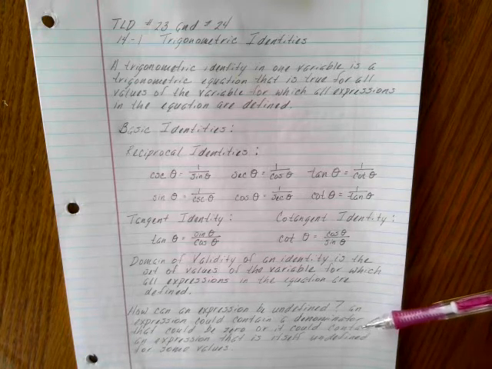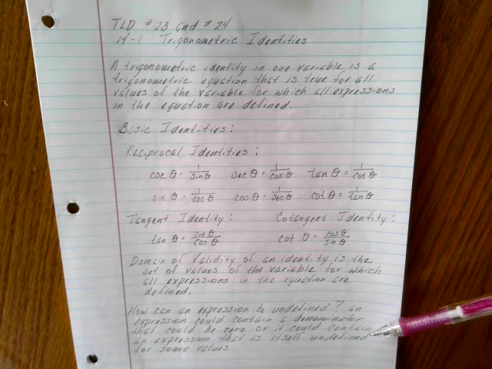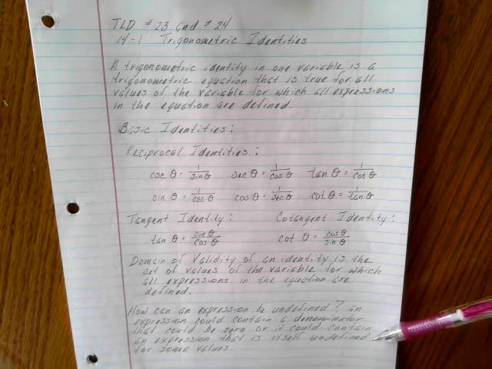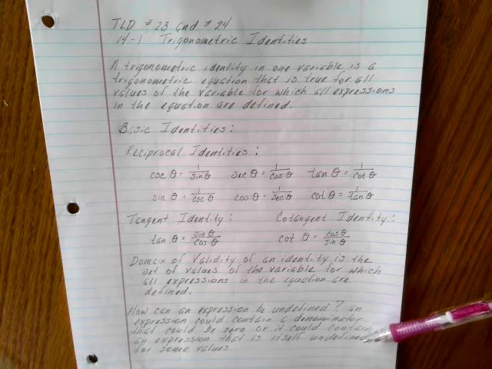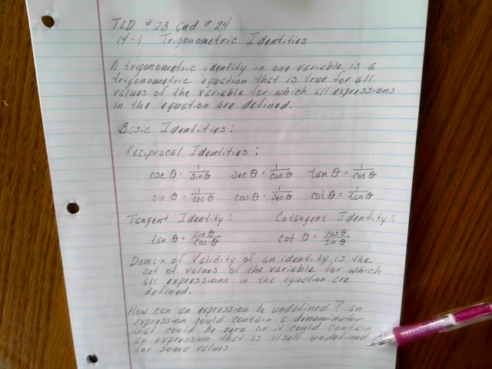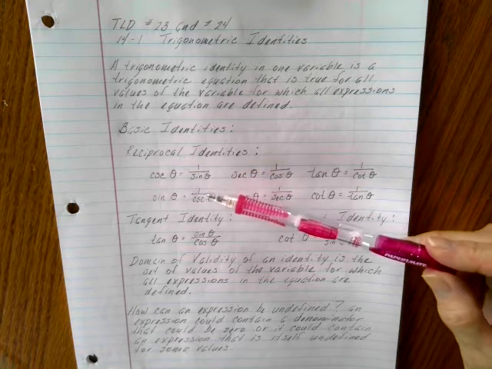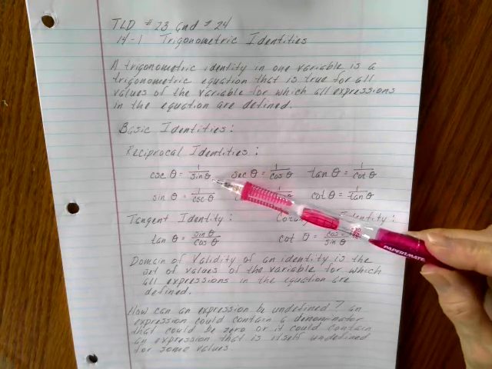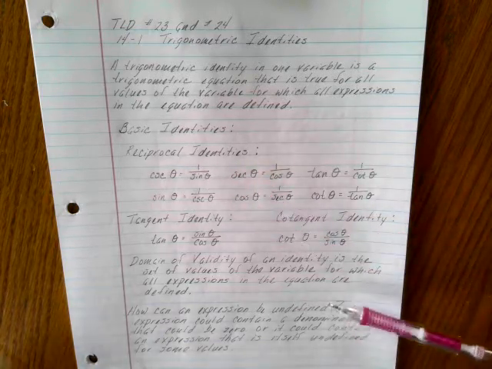So how can an expression be undefined? Well, it can contain a denominator that's 0, and you can't divide by 0. So that would make it undefined, or it could contain an expression that is itself undefined for some values. So if sine was 0, that would make it undefined. Or if it was the sine of something, and that something made this go to 0, then it would be undefined also. That's all this part is saying. All right, let's move on.